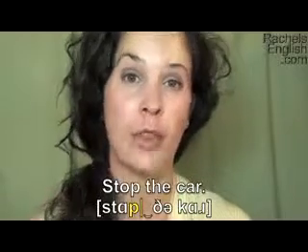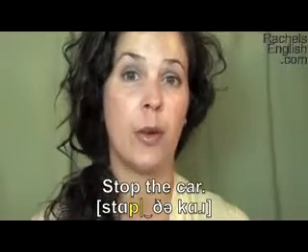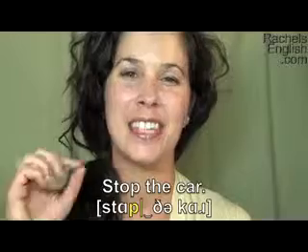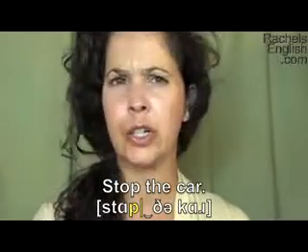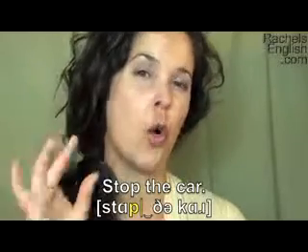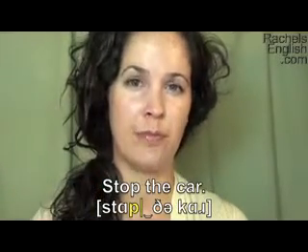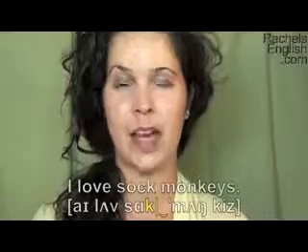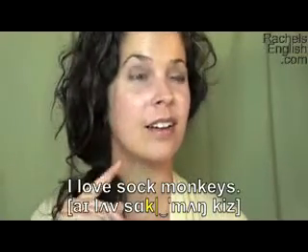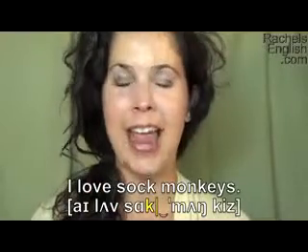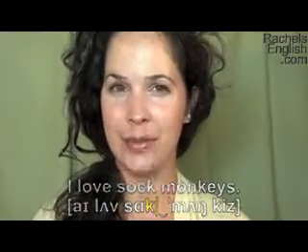For example, stop the car. Stop the car. There is just that very subtle sound, stop the car. But it's certainly not "stop the car" with its own separate release for that. Stop the car. I love sock monkeys. Sock monkeys. It's a very quiet and subtle sound.